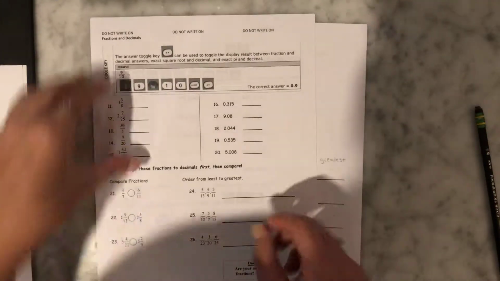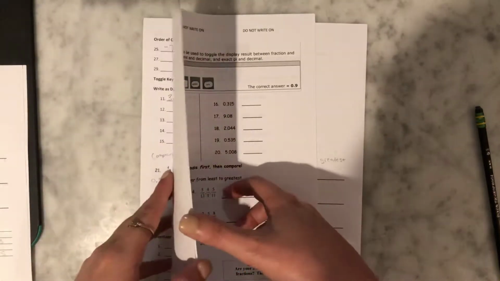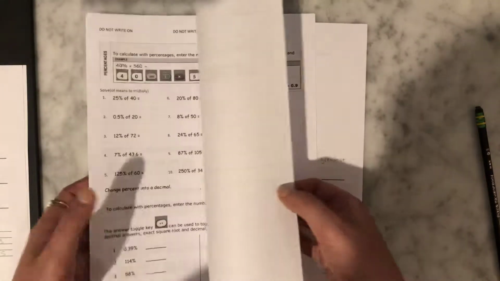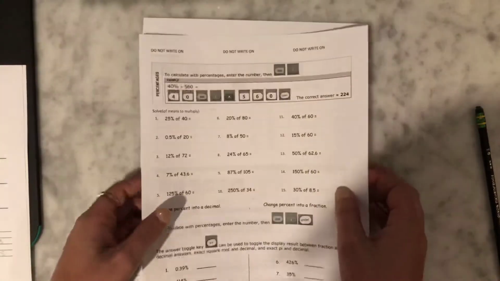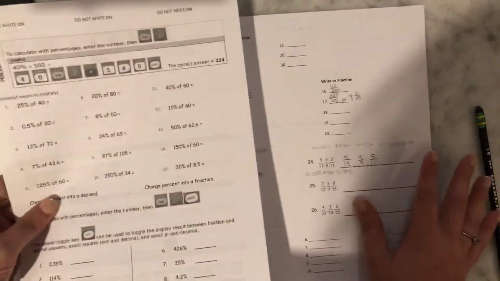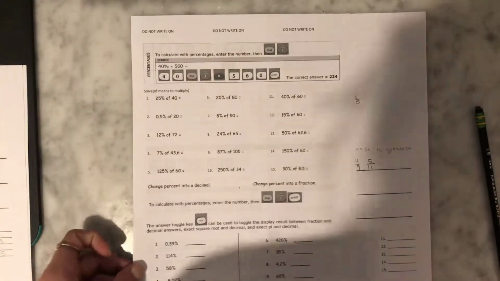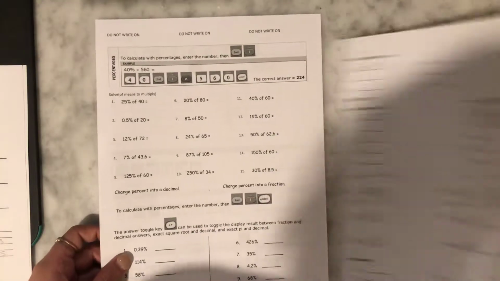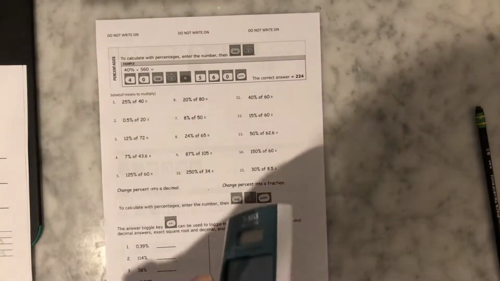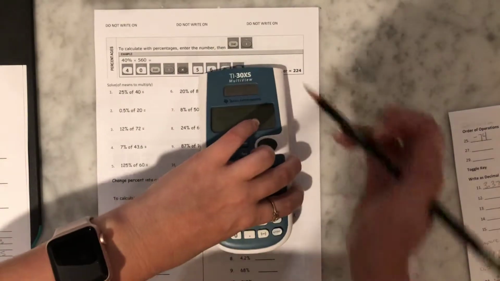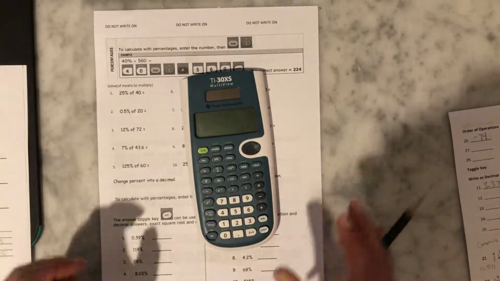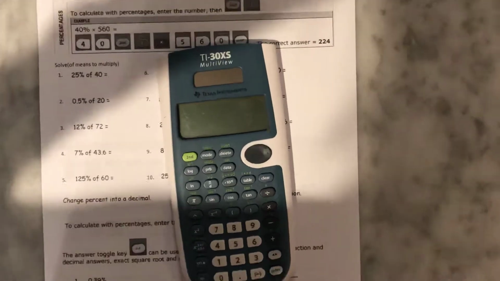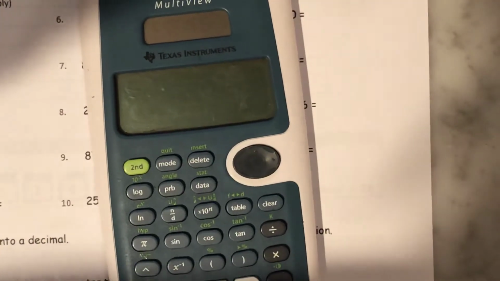Okay, so let's continue on and go to the next page, which is dealing with percentages. To calculate with percentages, enter the number, then second, and it's showing that parentheses, because above that parentheses, you'll notice a percent sign.